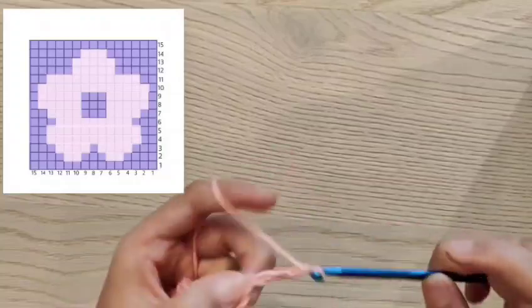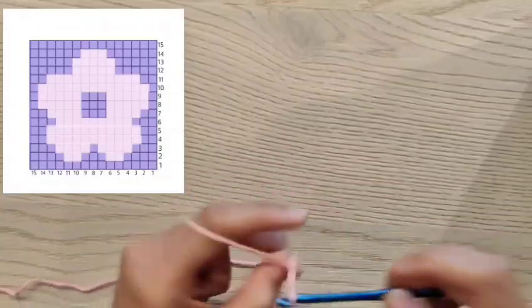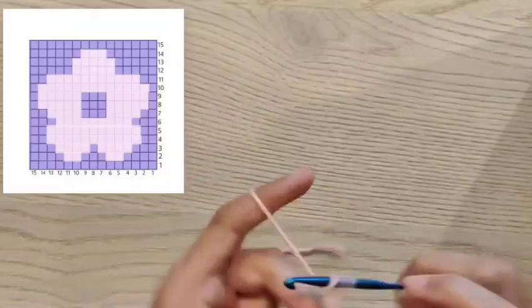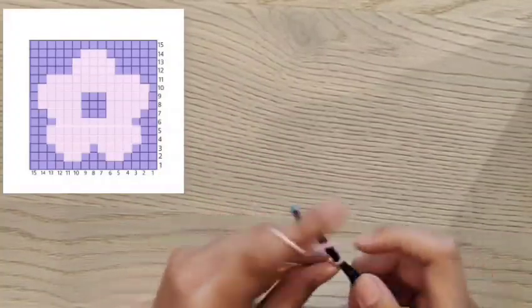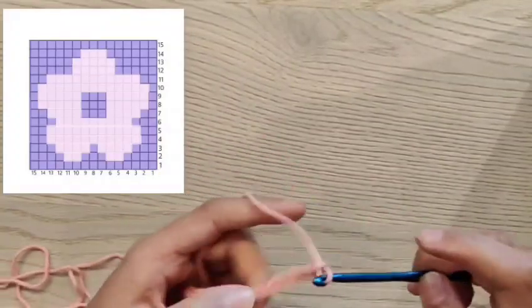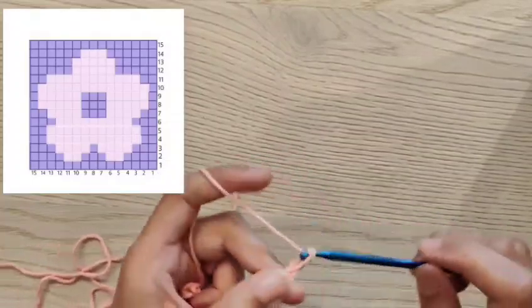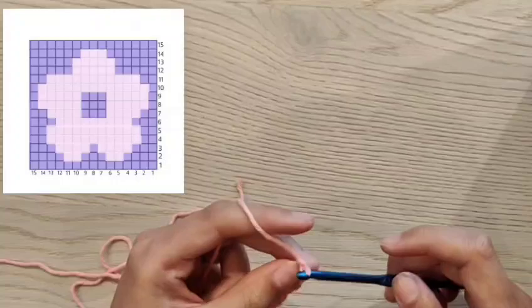Because now I'm just chaining 45. When you have chained 45, you will chain some more chains, and then you want to skip 2 chains and do a double crochet, and that's one box from the pattern here. And the first row is just making boxes.